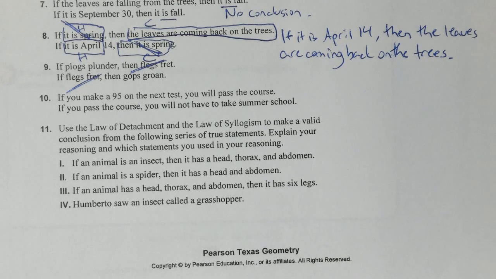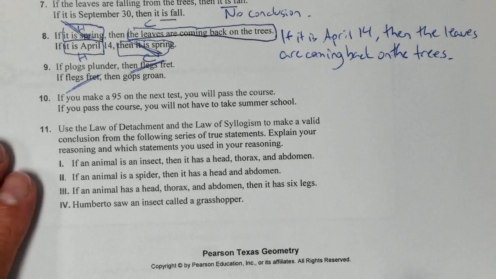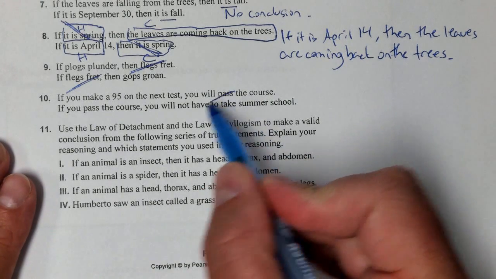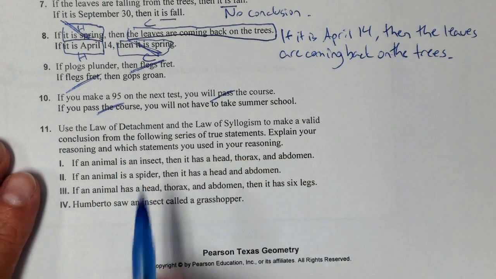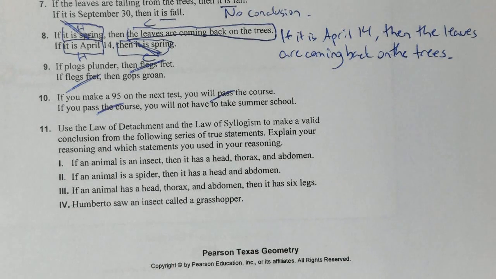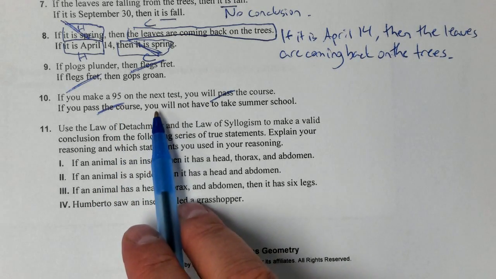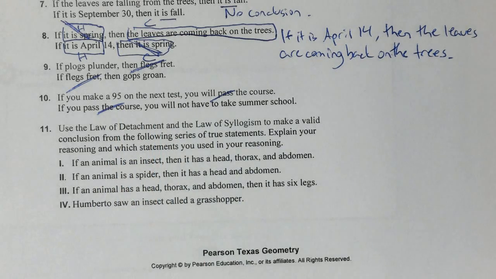Okay, number 10. If you make a 95 on the next test, you will pass the course. If you pass the course, you will not have to take summer school. And so again, in these notes, I see the back of this one matches the front of this one, and I'm not going to bother rewriting it. If you make a 95 on the next test, then you will not have to take summer school.